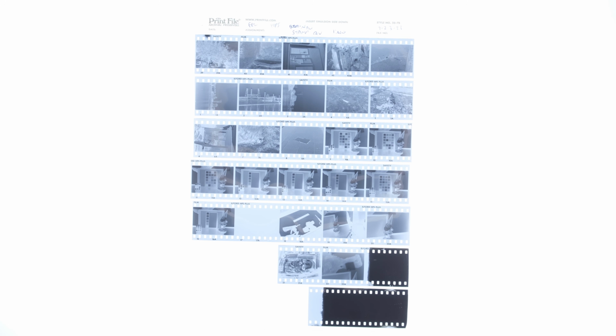And while it's possible to do a standard development with Rodinal diluted to 1 to 100, for such a high dilution, you're going to have to compensate by developing for a longer time. And I really don't want to do a standard development where I have to agitate at the top of every minute for 25 minutes or something. At that point, I'd rather just do one agitation, come back an hour later.